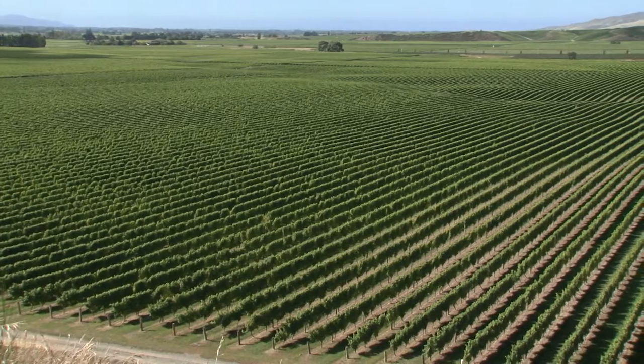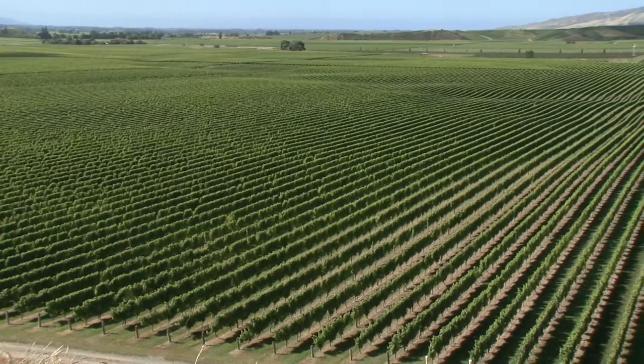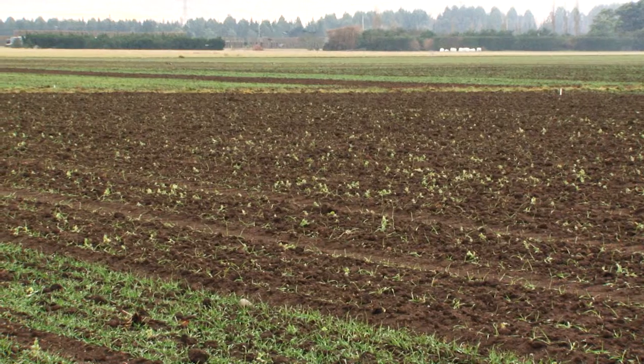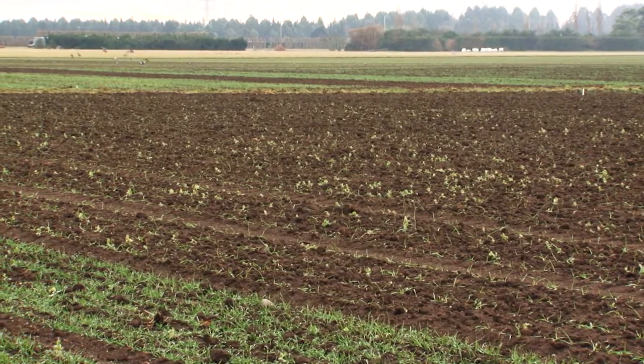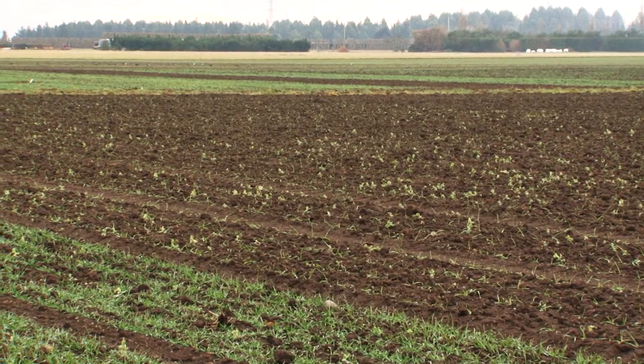We need to maintain the carbon in the soil we have, and we need to work hard to increase carbon levels in the soil. The value from that is twofold. First, if we keep carbon in the soil, it stays out of the atmosphere. If we can increase the carbon in the soil, it will reduce emissions to the atmosphere, and that will mitigate climate change.